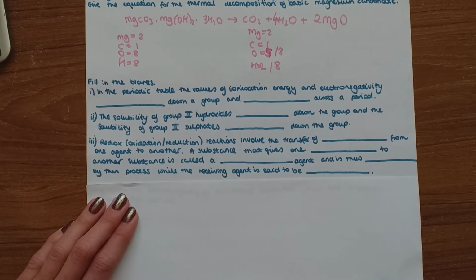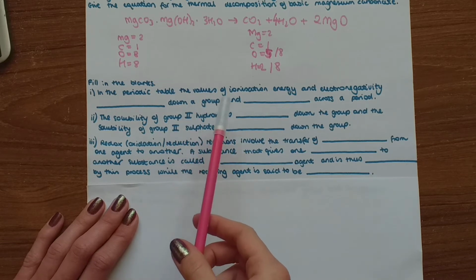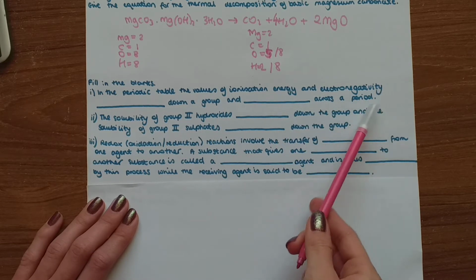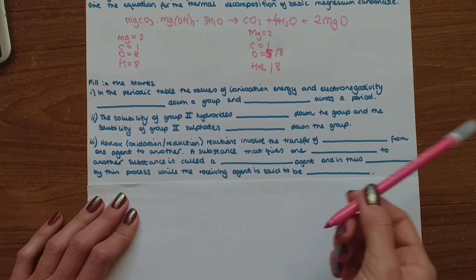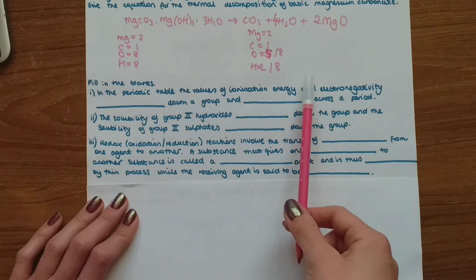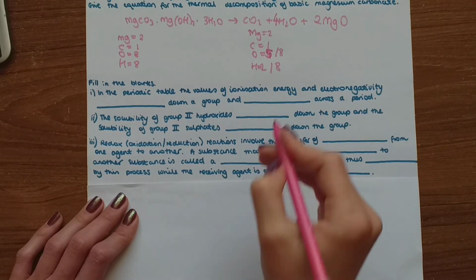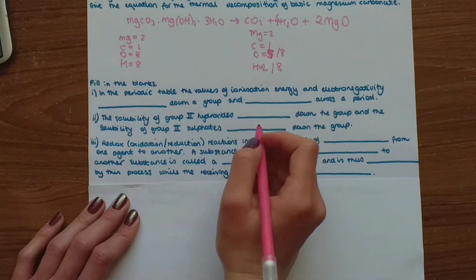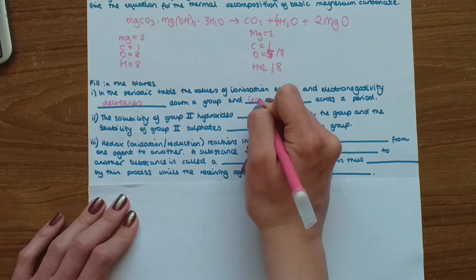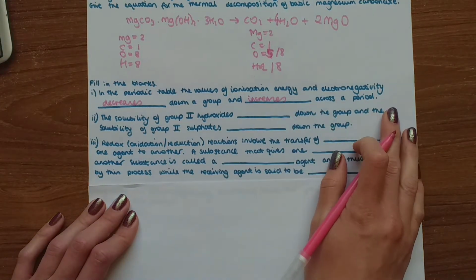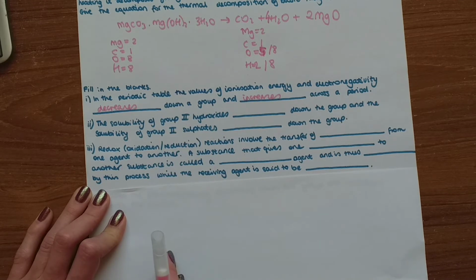Okay, here's the last but one question, fill in the blanks. In the periodic table, the values of ionization energy and electronegativity something down a group and something across the period. So we know fluorine is the most electronegative element there is. And I'm going to tell you that the electronegativity and ionization energy decrease down the group and increase across the period. This is because down the group the element becomes bigger.